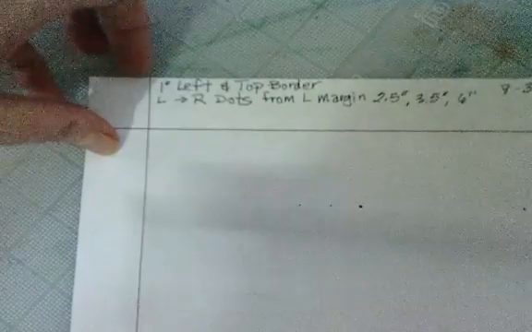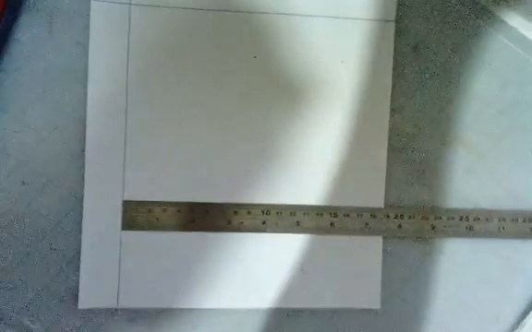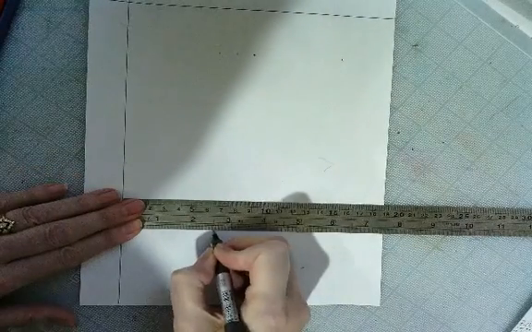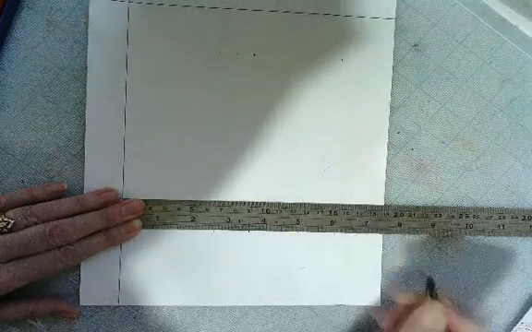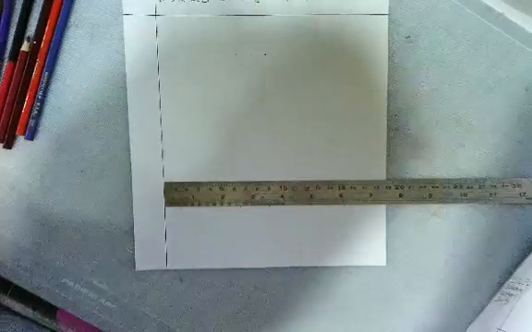But it has to line up to this margin. And then we're going to go down the page. I actually go quite a ways down. Okay, there you can see it. Same measurements. 2.5, 3.5, and 6.